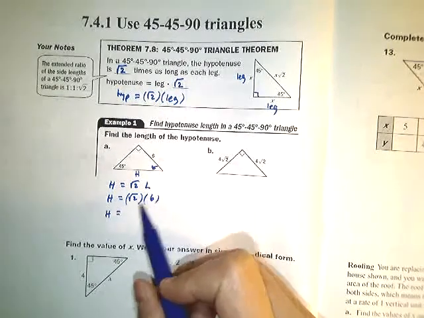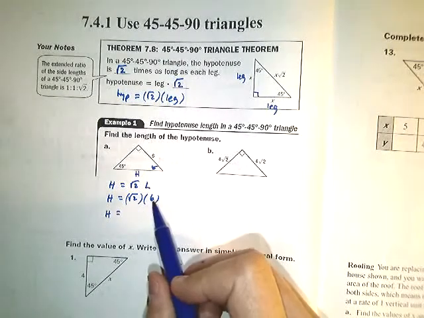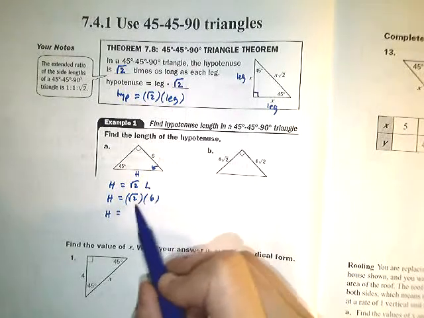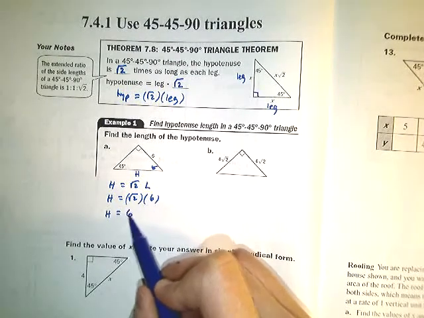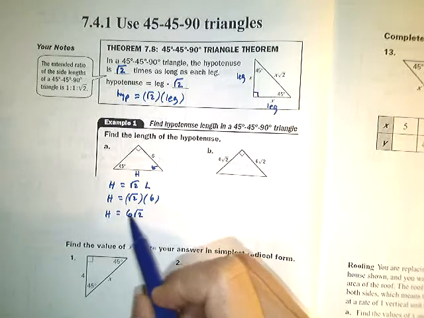Now when we write our answers, when one part of our answer is in radical form and the other is not, the radical always comes after. So it would be 6 and then root 2 for the length of our hypotenuse here.